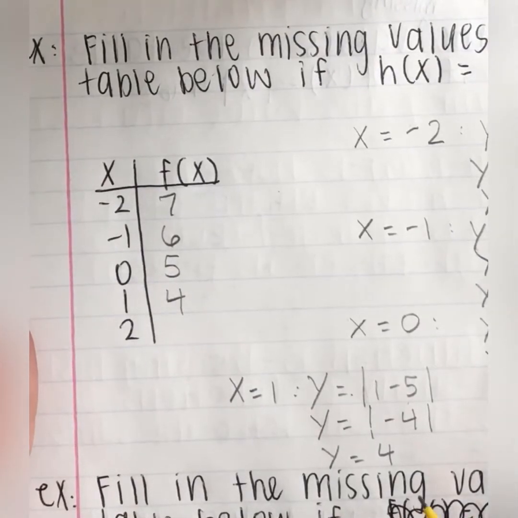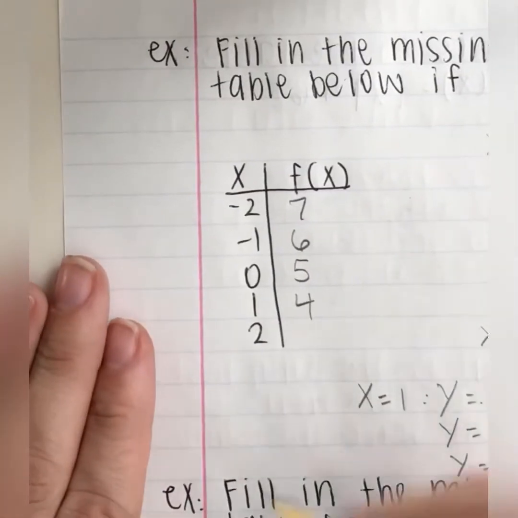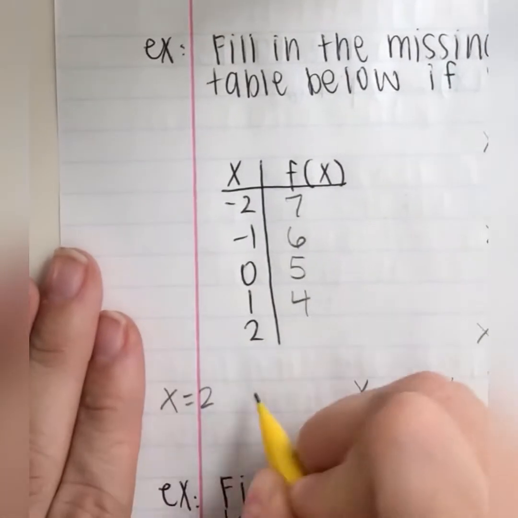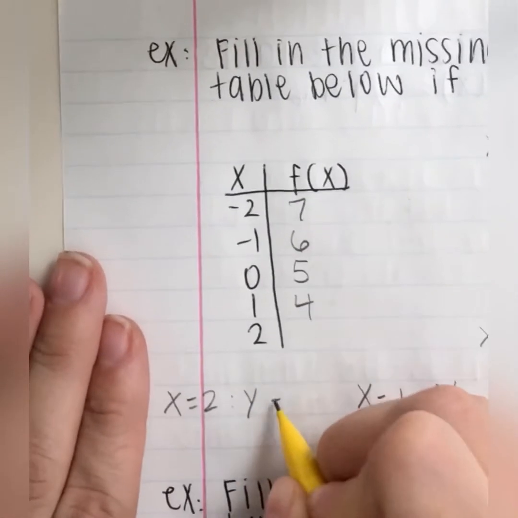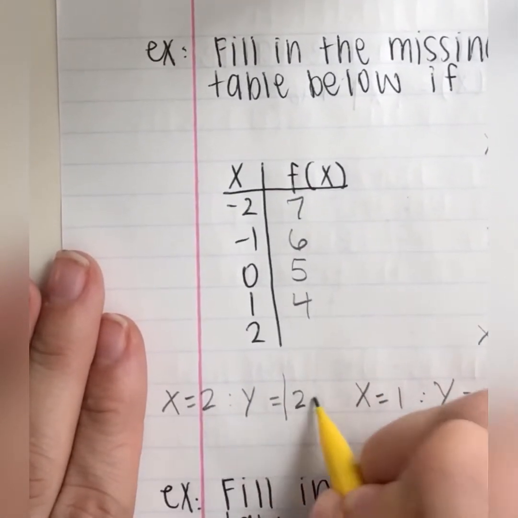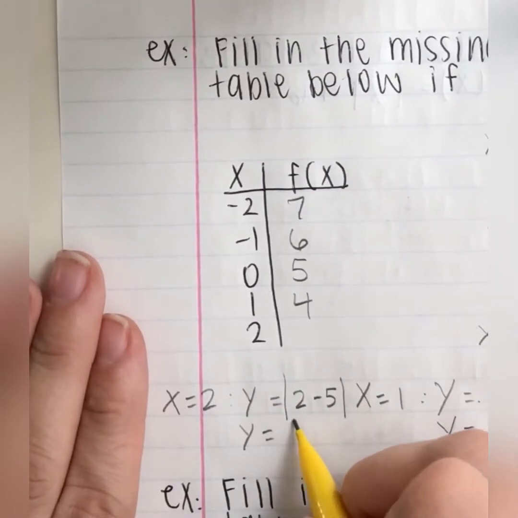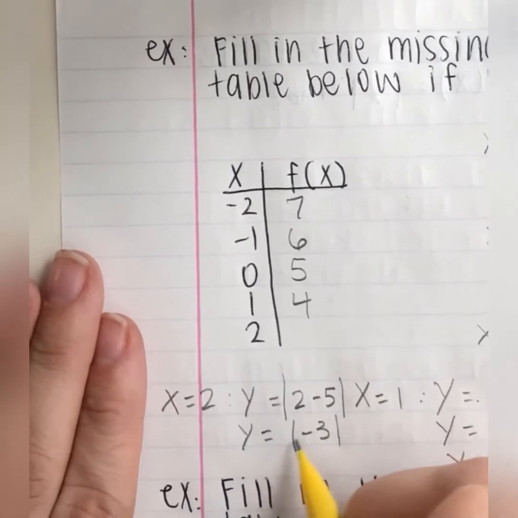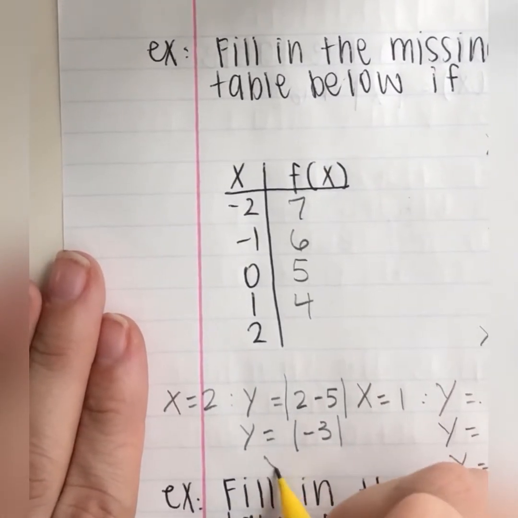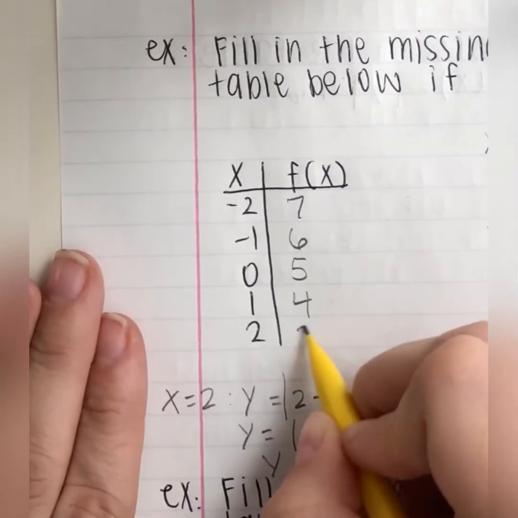Okay. And then last but not least, when x equals a positive 2, we have y equals the absolute value of 2 minus 5. And 2 minus 5 gives us a negative 3. So we have the absolute value of negative 3, which means y equals a positive 3.